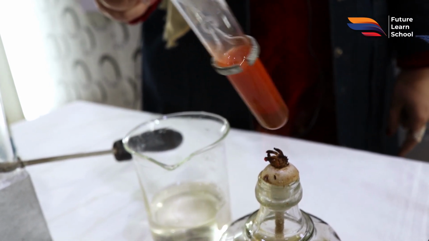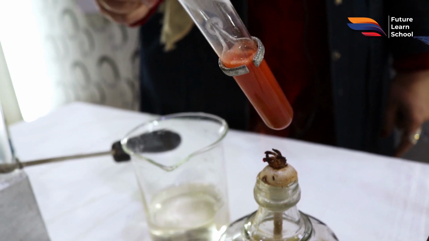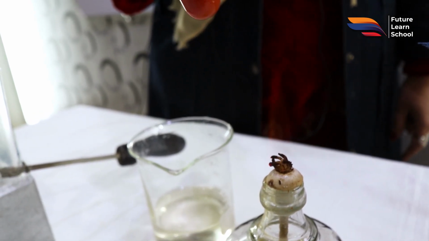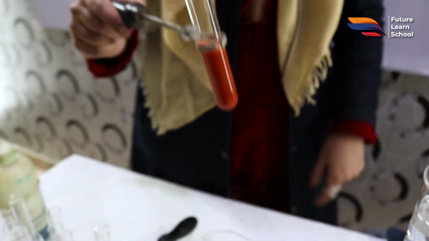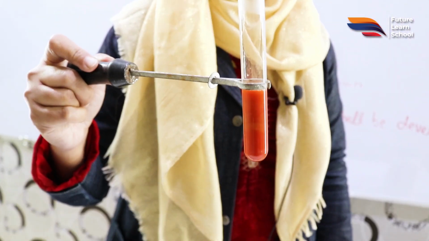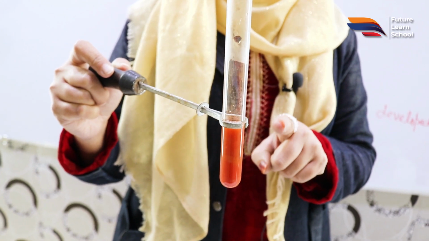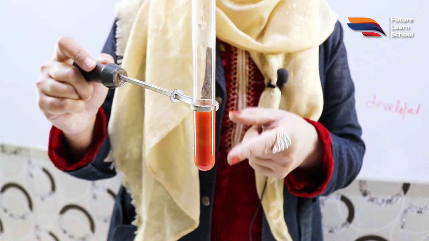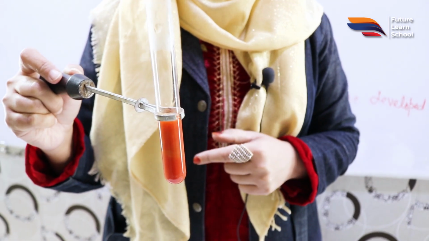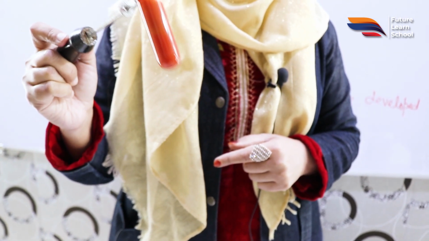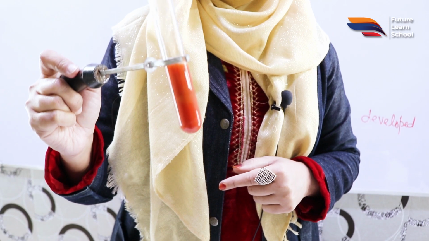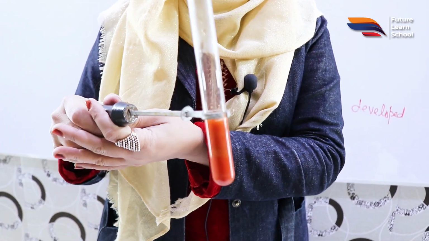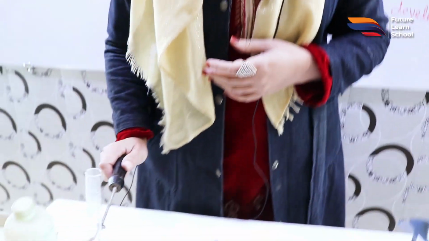Okay, you can see the change of color from blue reagent to red, and the precipitate has been formed, and it shows that in this solution there is a presence of reducing sugar, as we have used glucose. So this is the confirmatory test for the presence of glucose. This change in color indicates the presence of glucose, that is a reducing sugar. So this is all about the presence of glucose. Thank you.